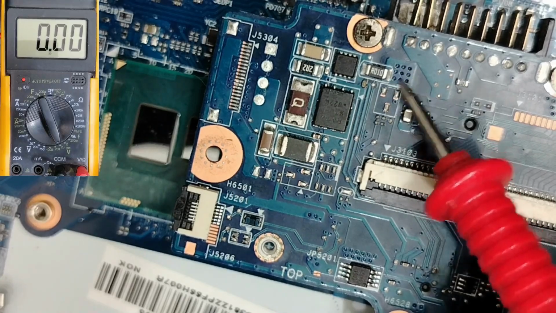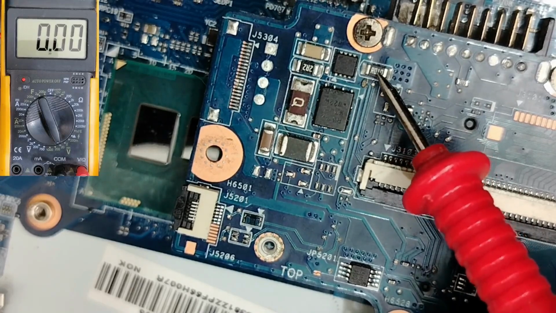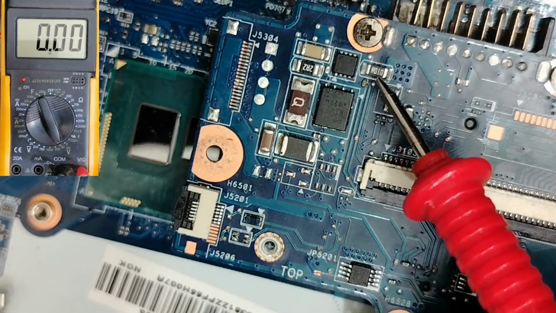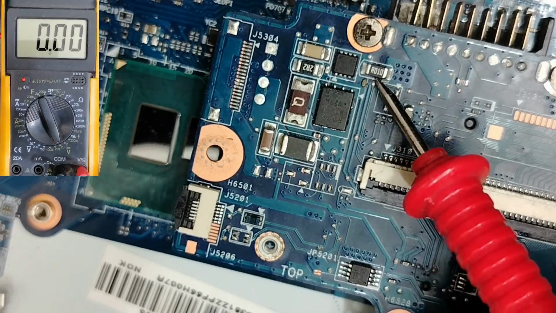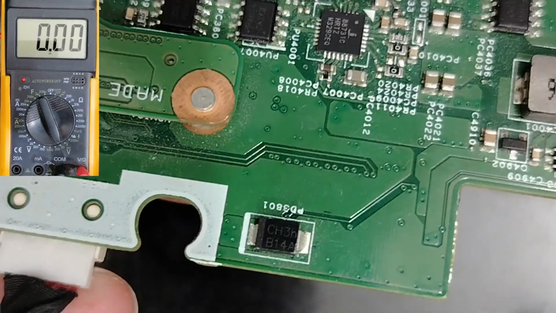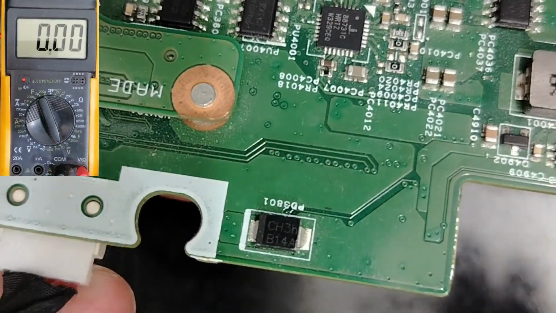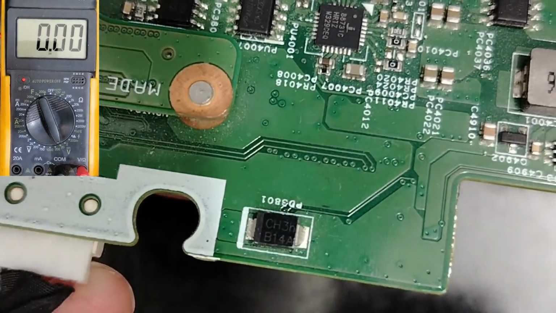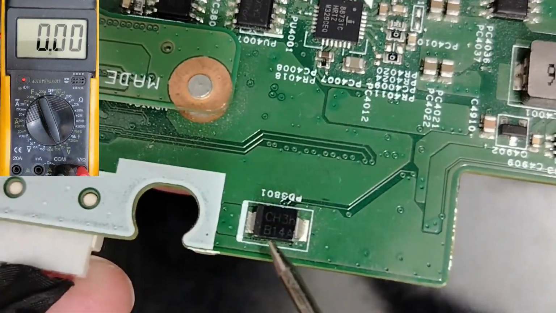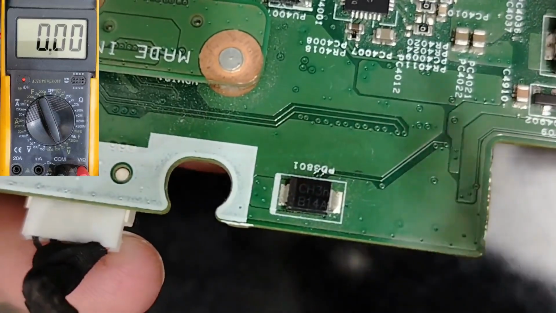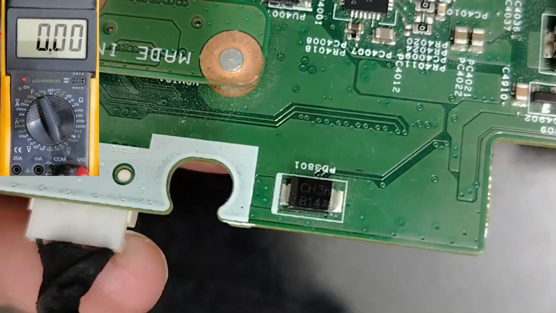Okay, guys, so always remember the current sense resistor is very important if you want to master troubleshooting and isolate failures very fast. And in some motherboards, guys, you can find a protection component. For example, for this motherboard we have a diode. This is a protection diode, as you can see, near the power jack over here.